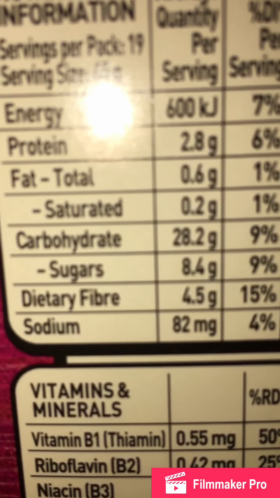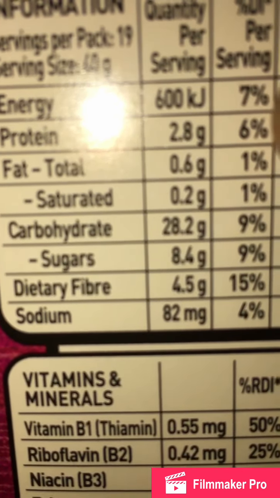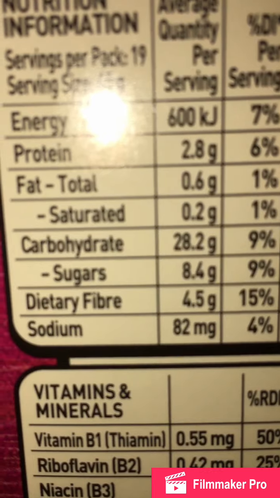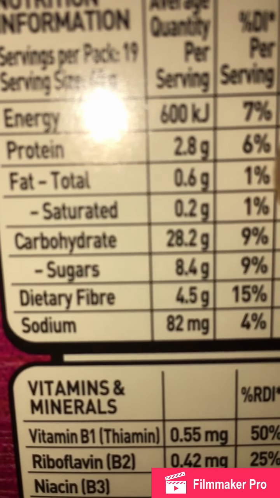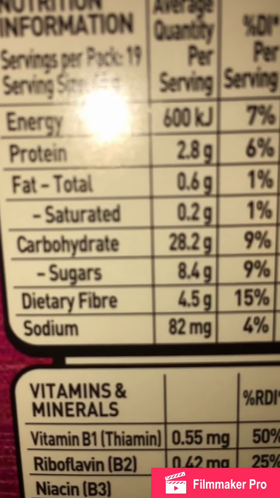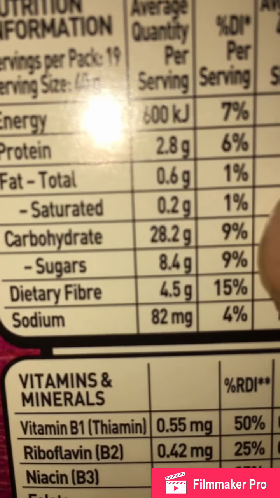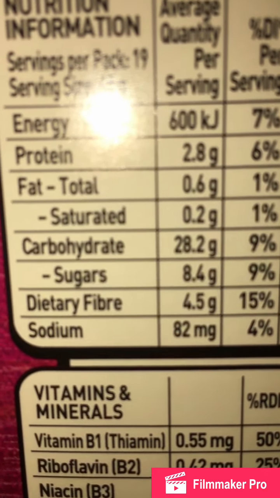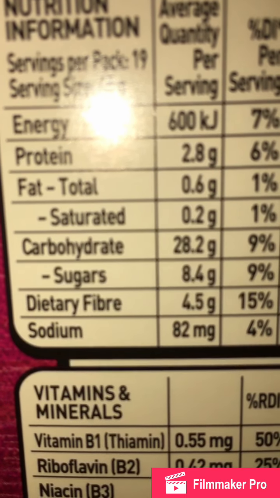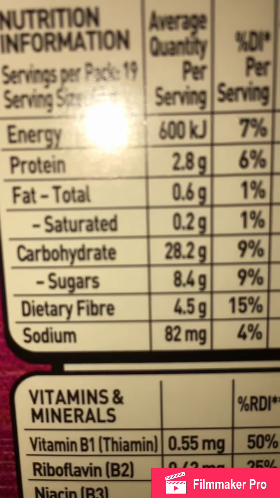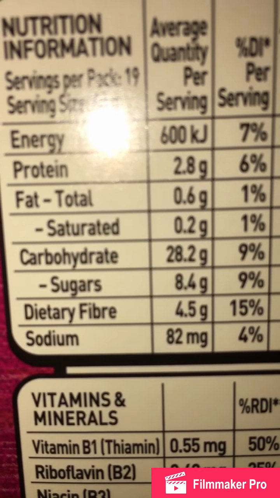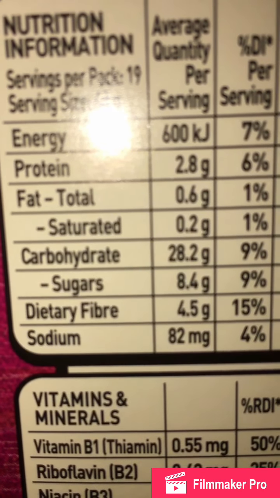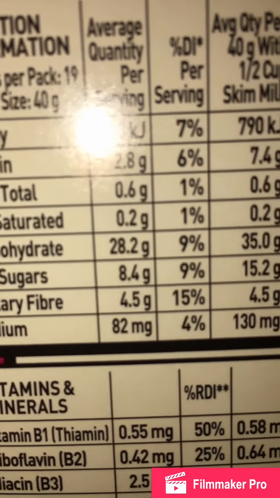This would give them 7% of their daily energy intake, and 6% of their daily protein intake, 1% of daily fat, 9% of daily carbohydrates, 15% of their daily dietary fiber intake, and 4% of the daily sodium intake. So percent DI means percent of daily intake.